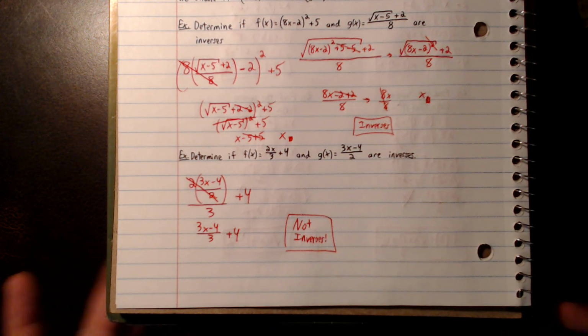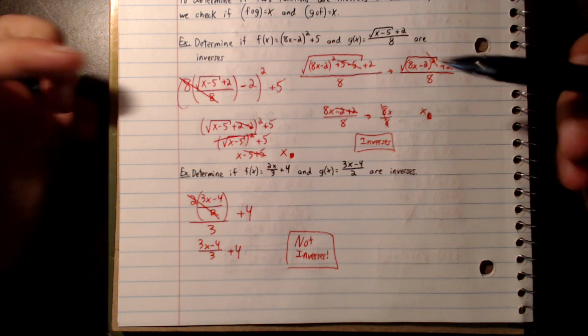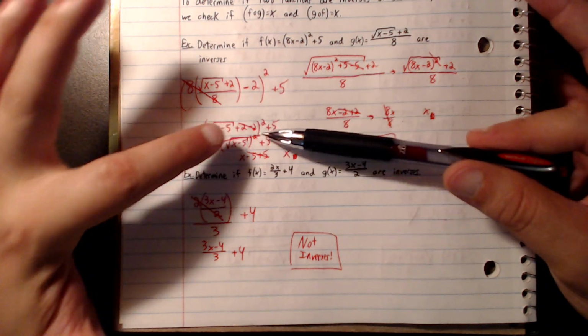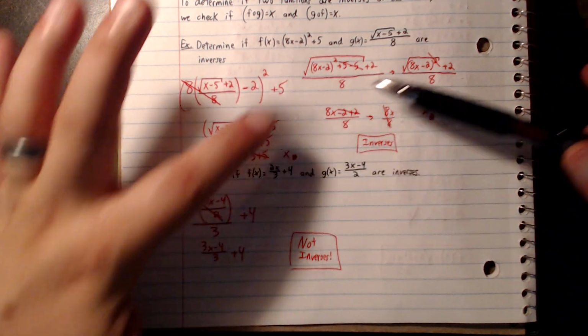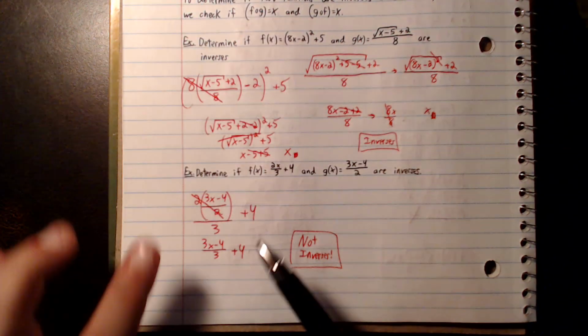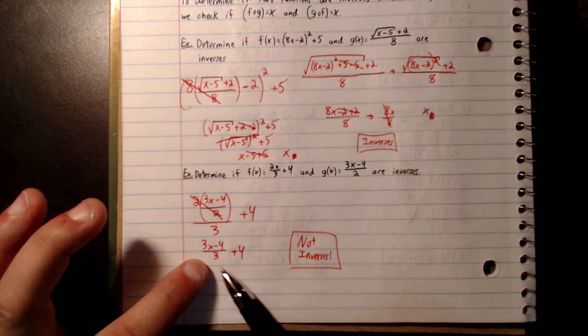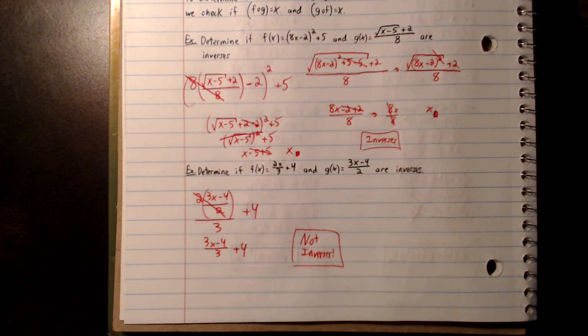So, real quick, here we went step by step and we saw logically which pieces would be able to eliminate as we went through. We have to do the same thing here. Things that would logically eliminate. But when we get to a spot where they don't naturally eliminate without us having to manipulate too much, they're not inverses.